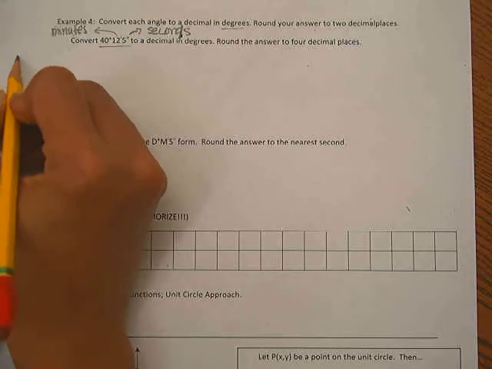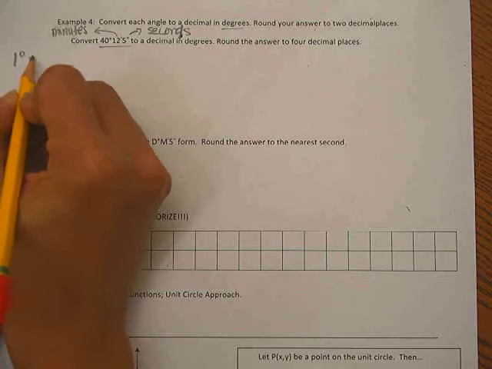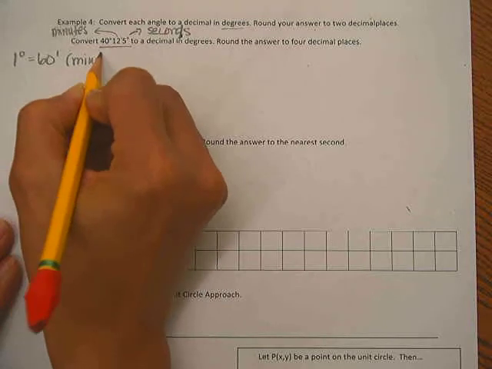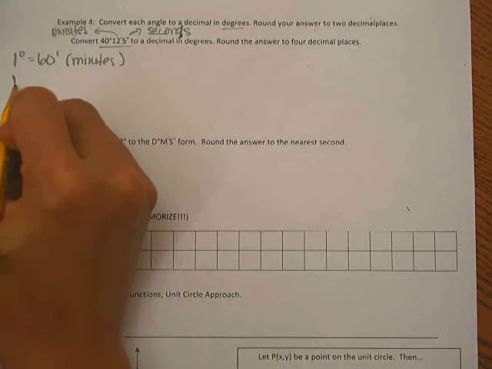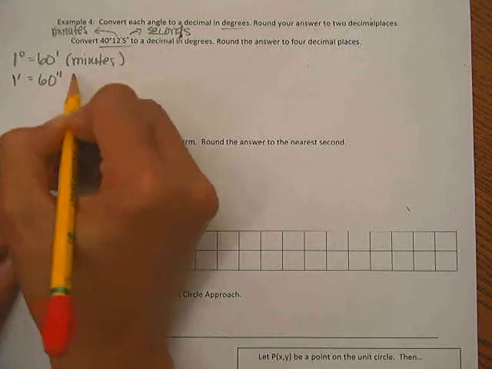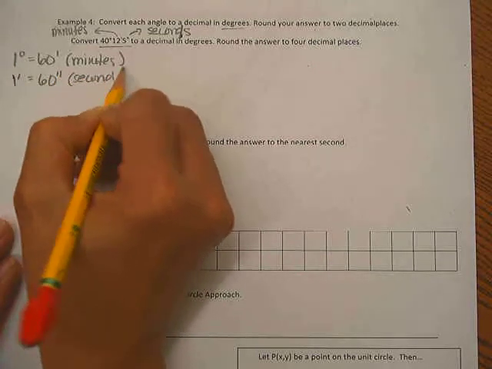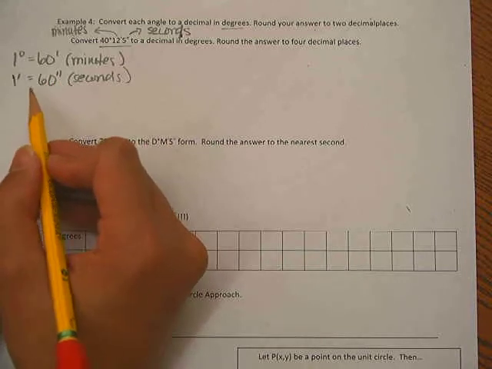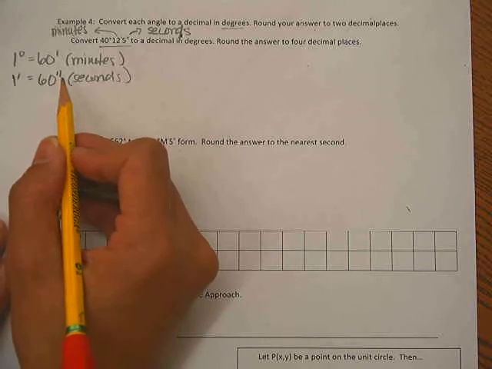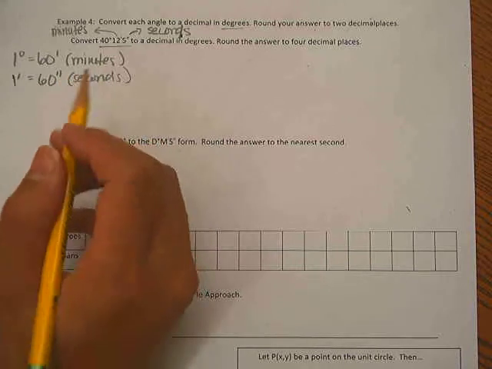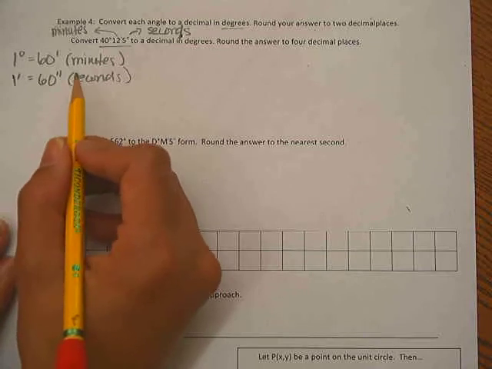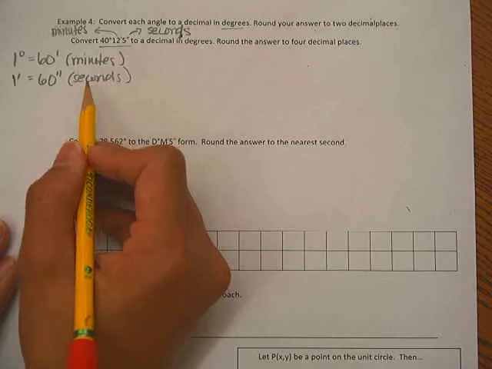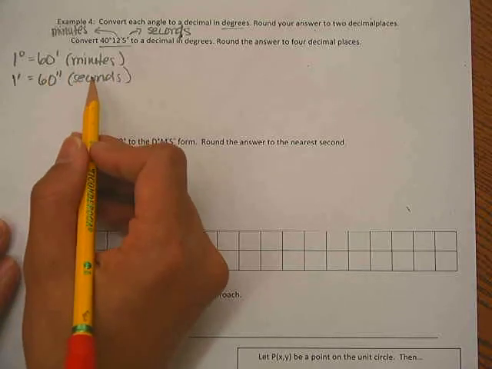This is really important, so make sure you write this down. 1 degree equals 60 minutes, the one tick mark. And 1 minute equals 60 seconds, the two tick marks. So this is a base of 60. For example, there are 60 minutes in an hour. Back in the days, they came up with a base of 60.